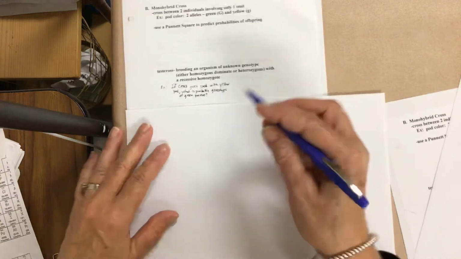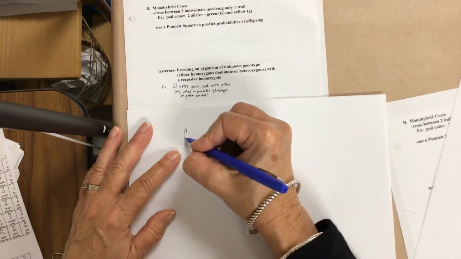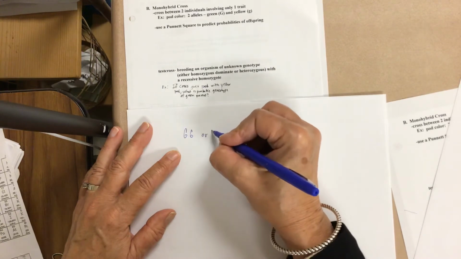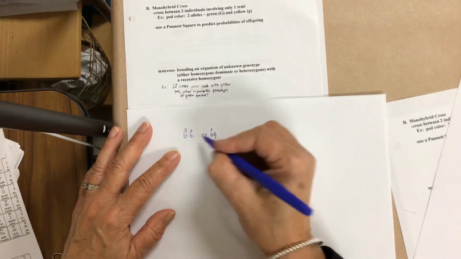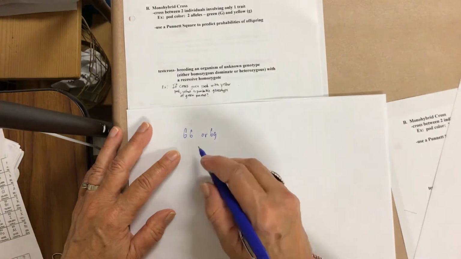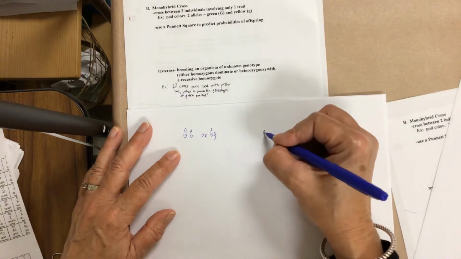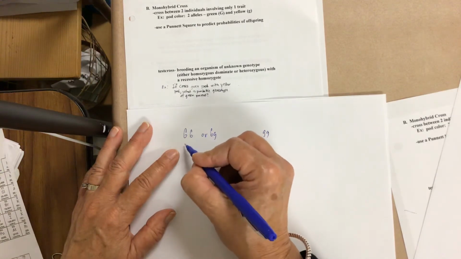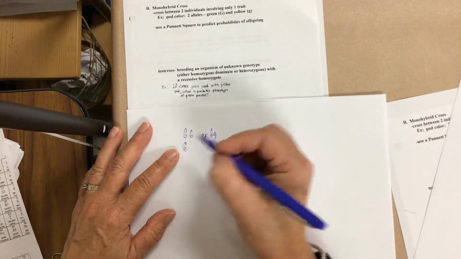Okay, so the parent could either be this or it could be this, because both of these are going to show green. So we're going to figure out which one it is, and we're going to breed it back to a homozygous recessive individual. Okay, so if it's this, the parent can only give a big G, right?